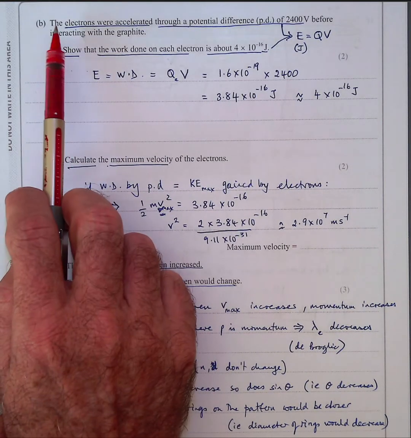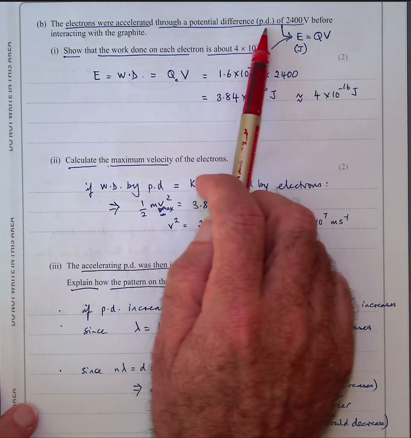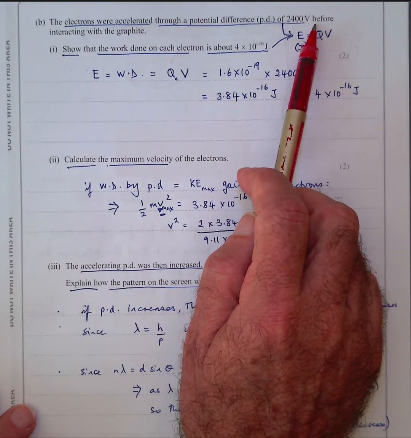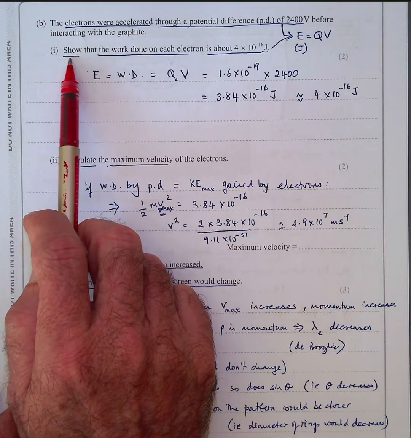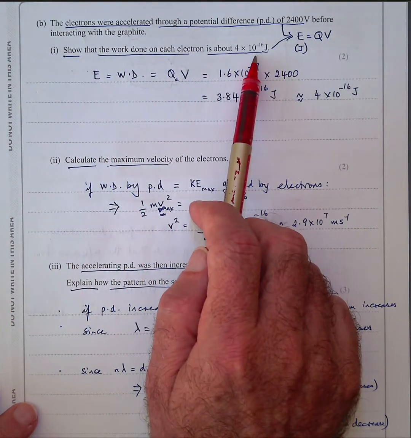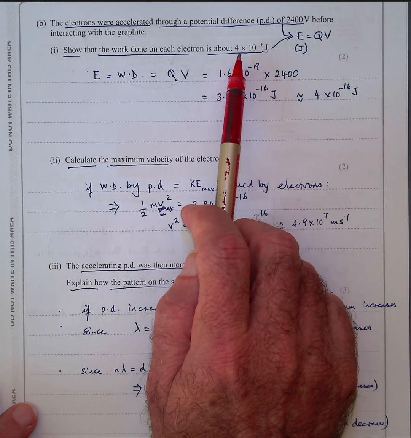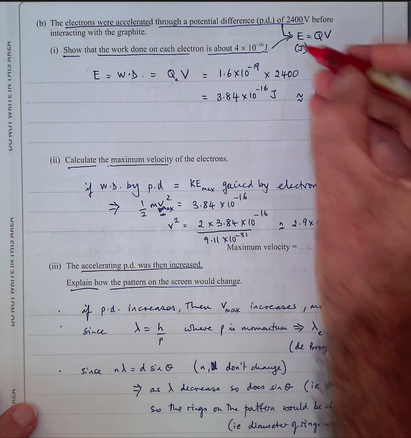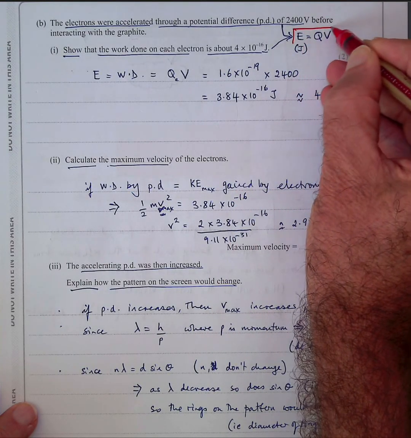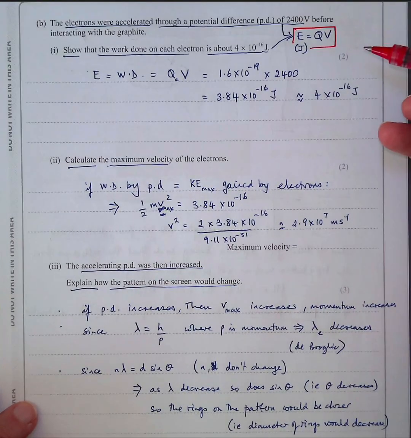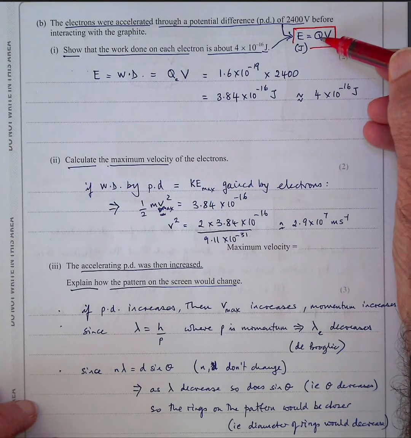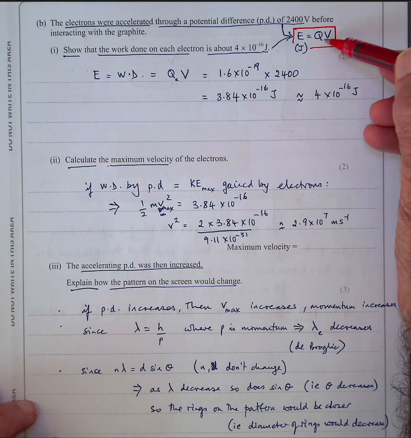So part B, the electrons were accelerated through a potential difference of 2,400 volts before interacting with the graphite. Show that the work done on each electron is about this much. Well, the work done on electrons is the energy that electrons gain. If you do work on the electrons electrically, you're basically giving the charge a certain voltage to accelerate towards.